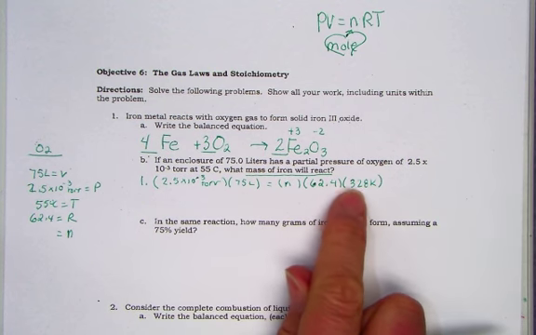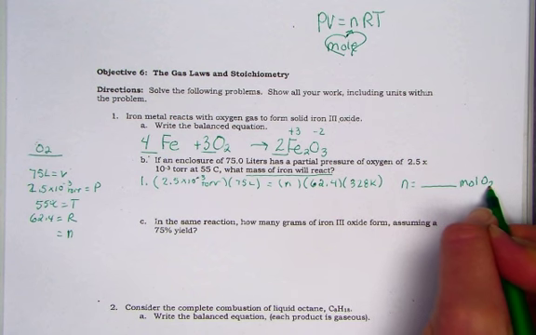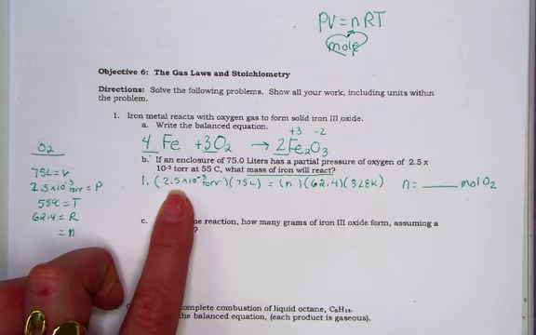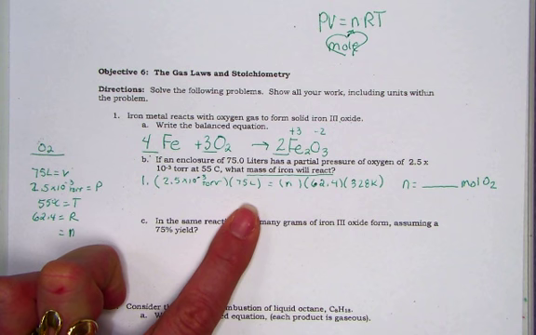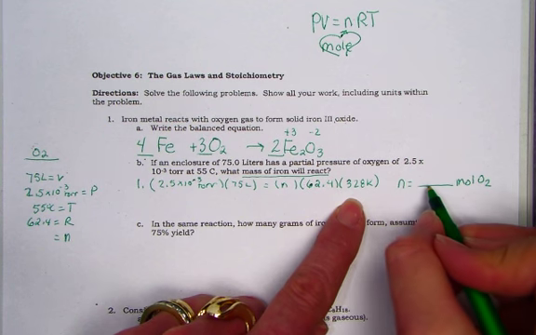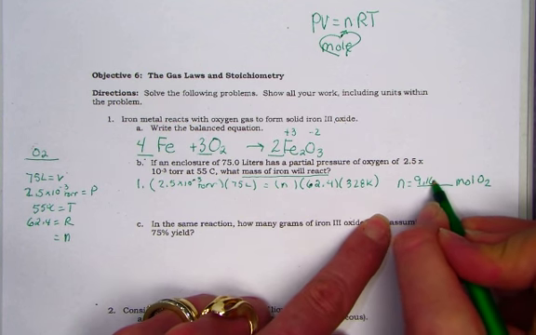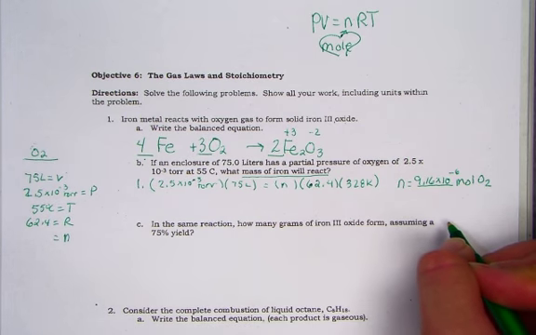PV divided by RT pulls out n, where n will stand for the mole value of the oxygen reactant. So I will hit 2.5 E negative 3, that's our pressure, times the volume of 75, divide by 62.4, the R constant, divide again by 328, our Kelvin temperature. And I find 9.16 times 10 to the negative 6th moles of oxygen.